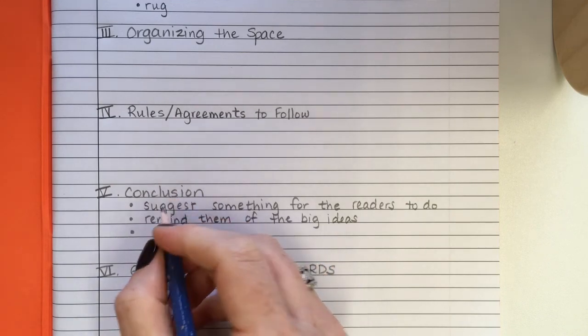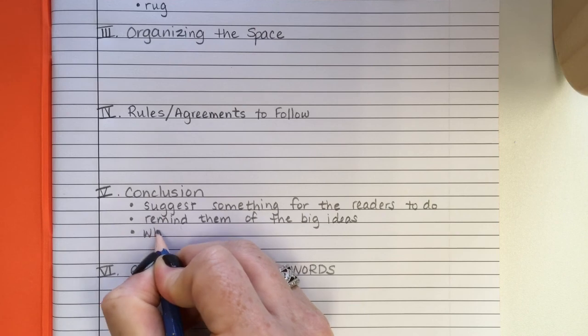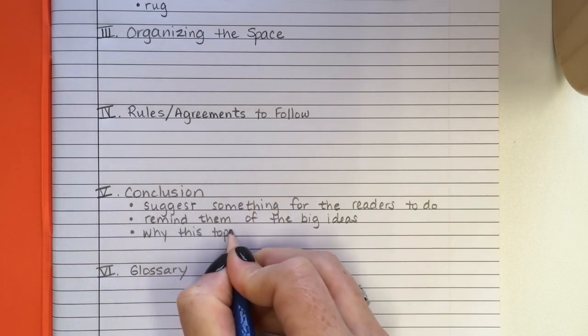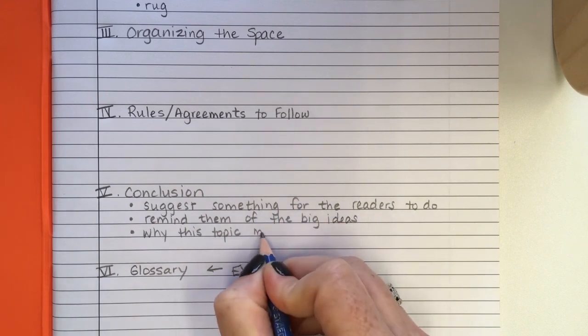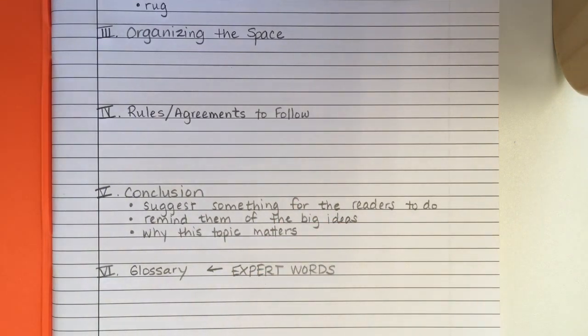And perhaps maybe include why this topic is important. If I do those things, then I'll be sure to have an excellent conclusion to my informational writing.